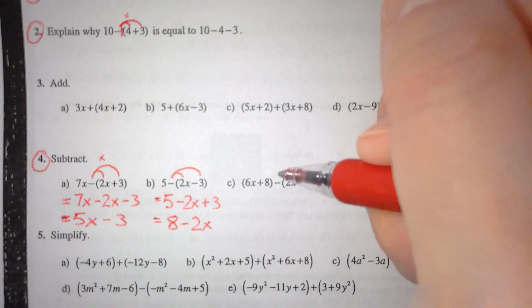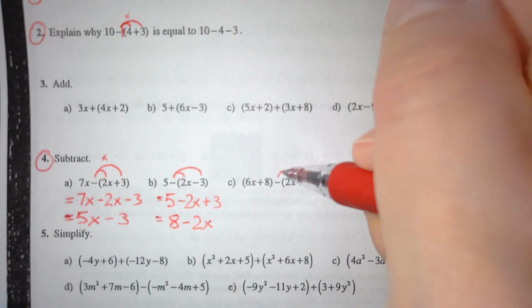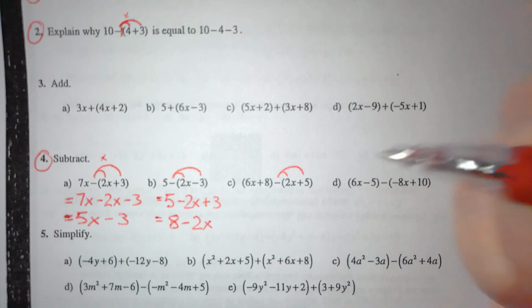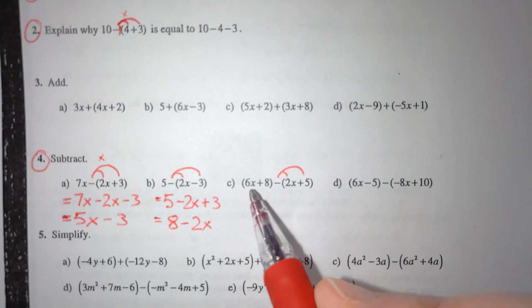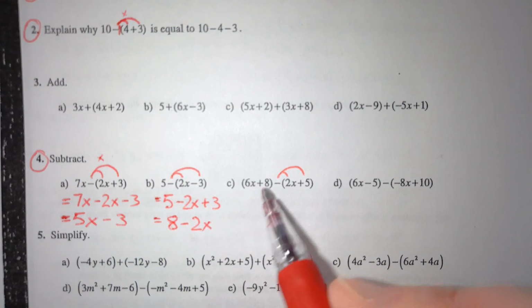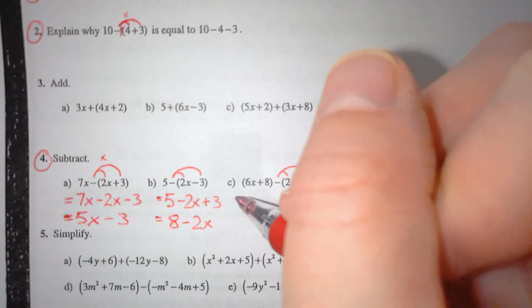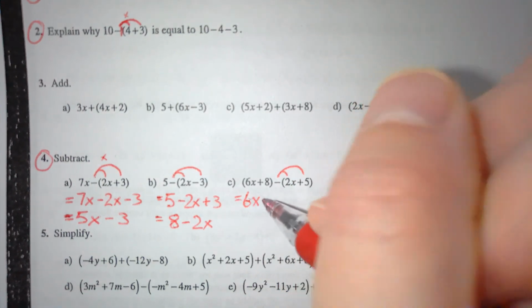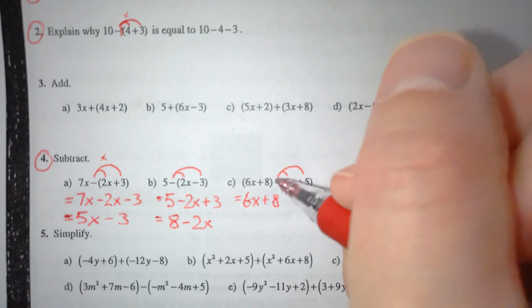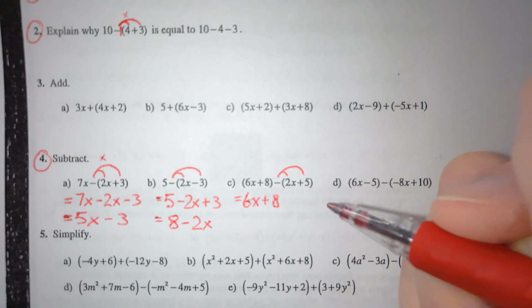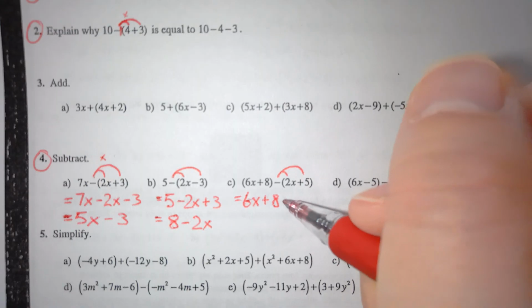Okay, this next one right here. Okay, same thing. My first bracket right here, I don't have to do anything. I can just leave it as is. So 6x plus 8, and then multiply that in. So Betsy, what do I get in my second bracket?